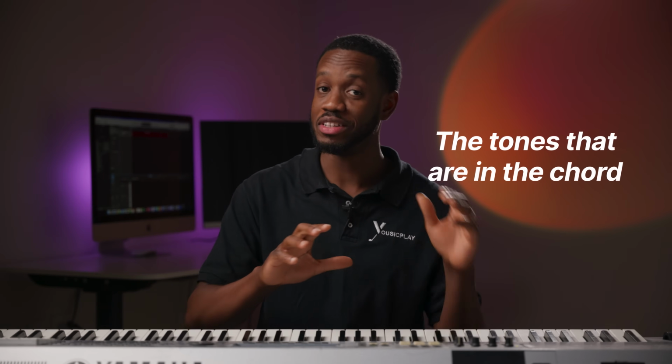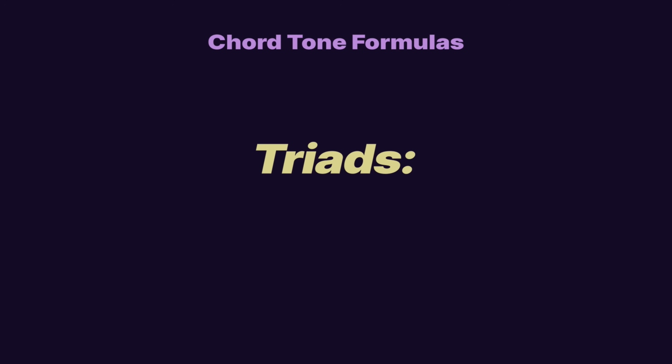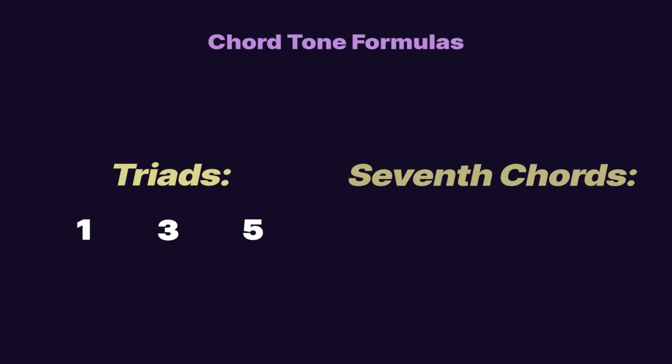For now, we'll use a simple chord tone formula. And chord tone just simply means the tones that are in the chord, or the notes that are in the chords. So for our triads, the chord tone formula is 1, 3, 5. And for our 7th chords, the chord tone formula is 1, 3, 5, 7. In our major and minor keys, the harmonic quality of the chords are already defined in the formula. And by harmonic quality, I mean if the chords are major, minor, diminished, or augmented. And the formula is the same in every key.